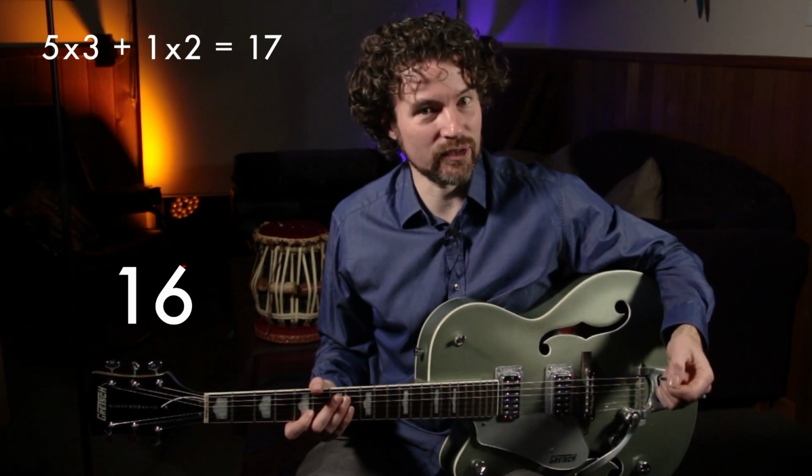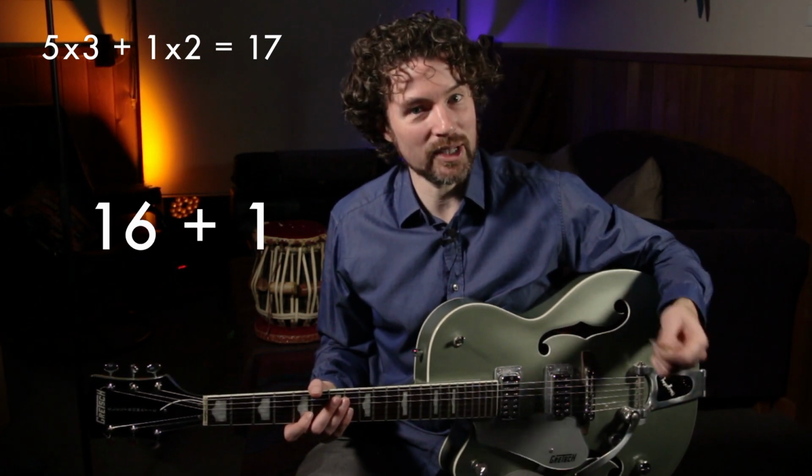And there is a 16 beat cycle in India called teen tal, which is really commonly used. So this tihai works really well. It starts on the first beat, and then after 17 beats, it will land on the first beat of the next cycle.